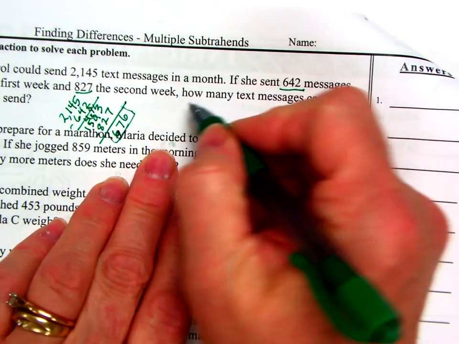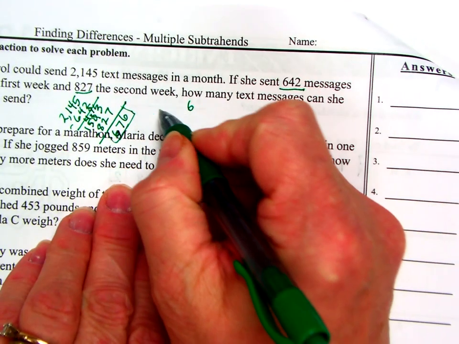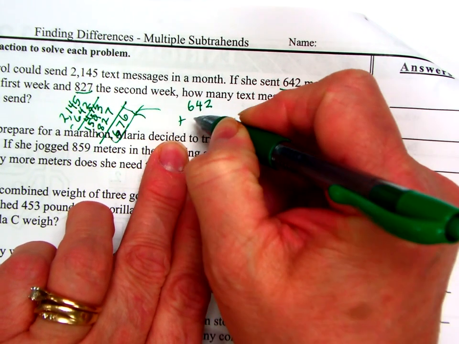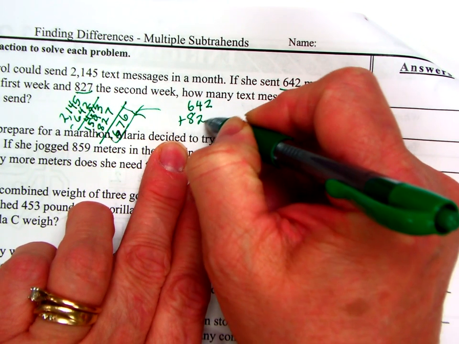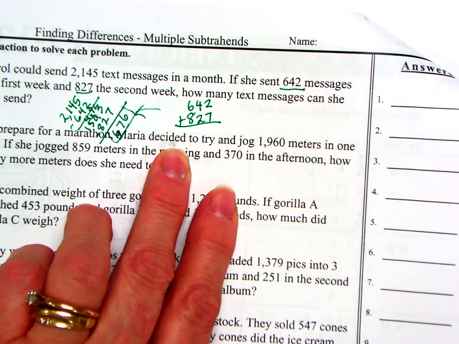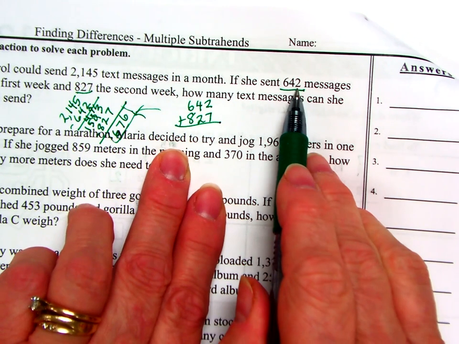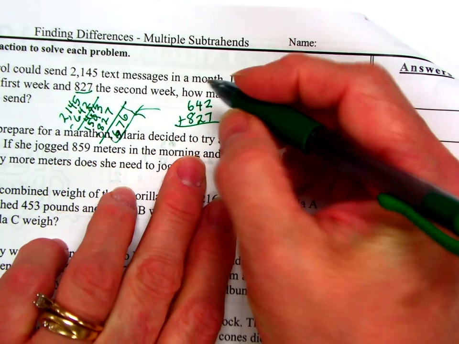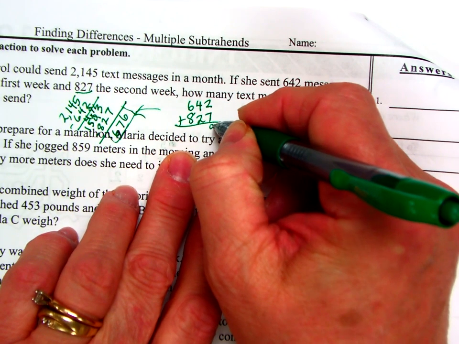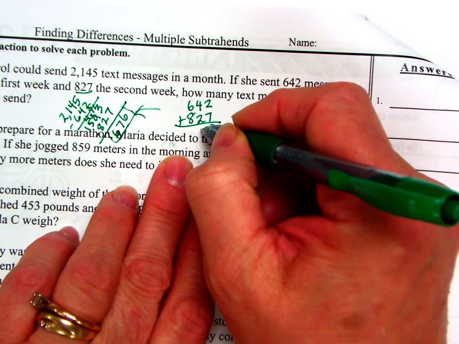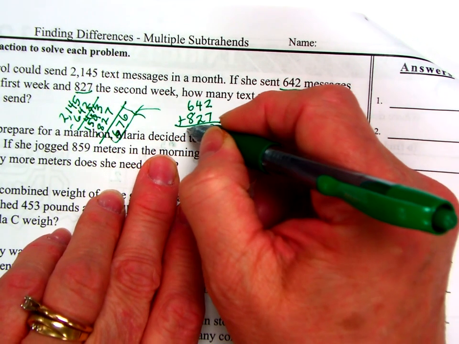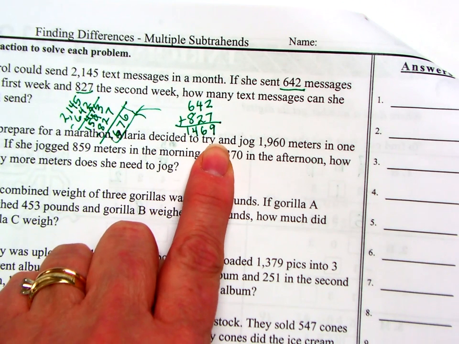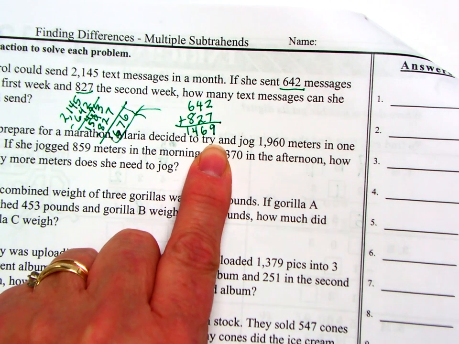So instead, I would do 642 plus 827, adding together these text messages from week 1 and these text messages from week 2. So 2 plus 7 is 9, 4 plus 2 is 6, and 6 plus 8 is 14. Now I have 1,469 text messages as how many she's already sent.